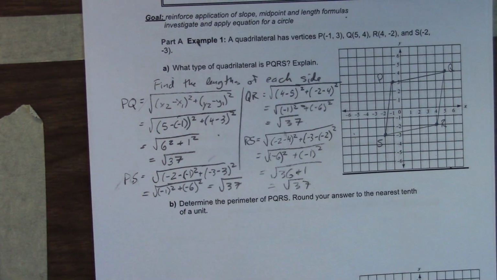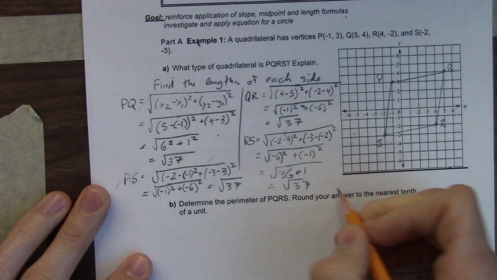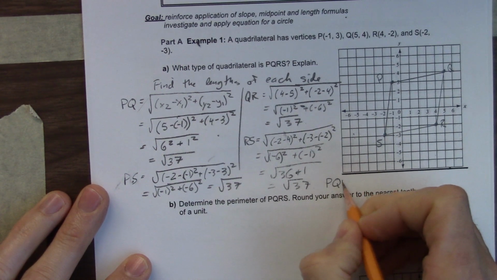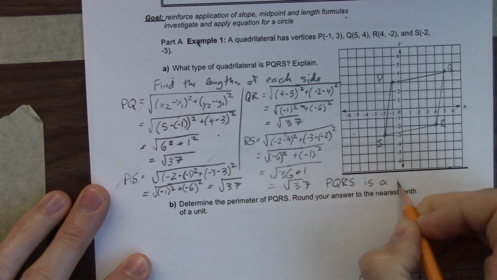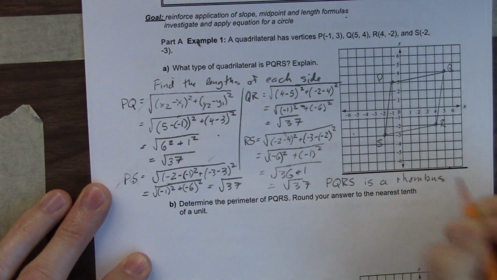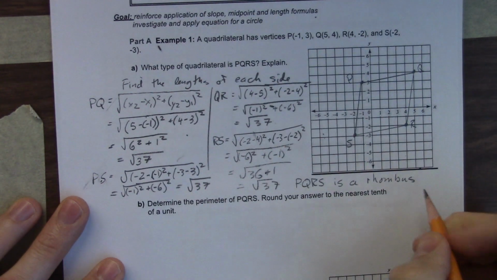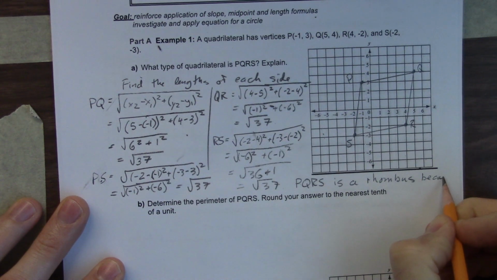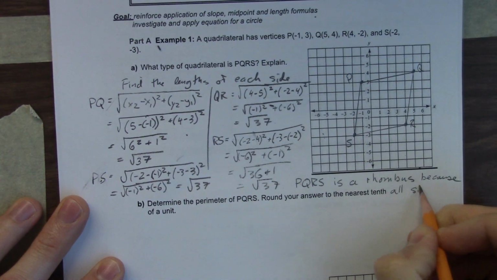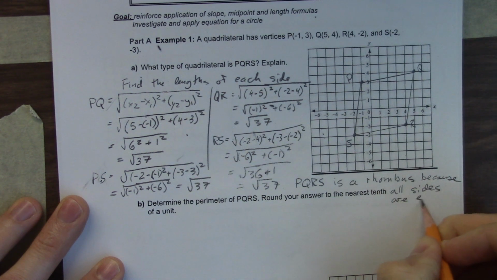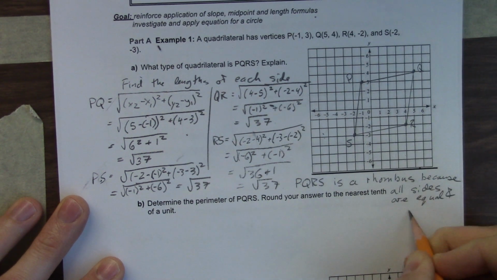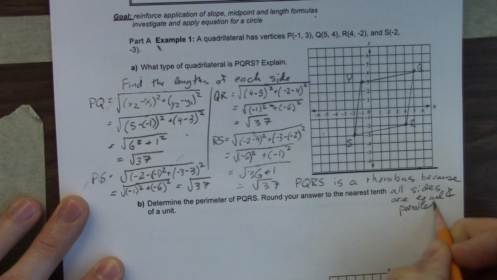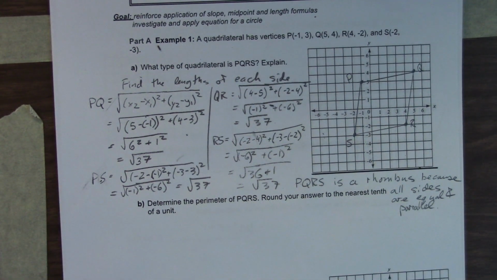Okay. So all sides are equal and all sides are parallel. Therefore, we know that PQRS is a rhombus. Okay, so PQRS is a rhombus because all sides are equal and parallel. Okay? Any questions there?